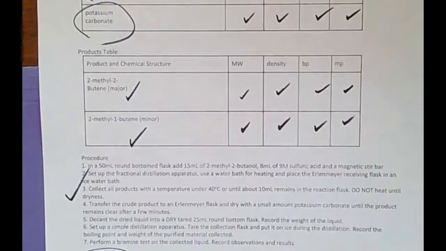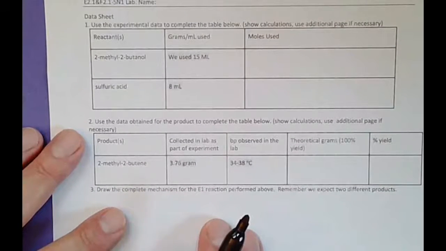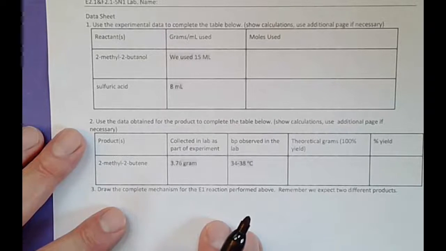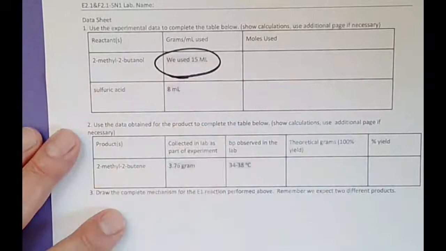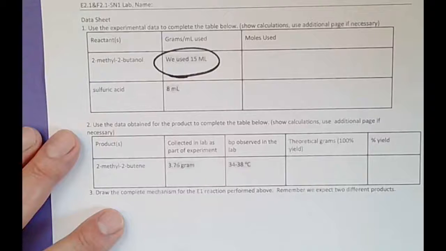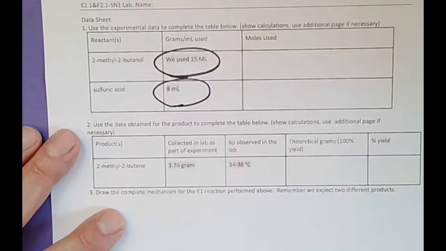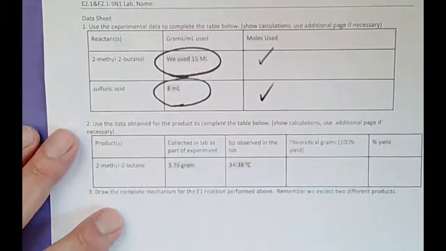This also has two pages. On page 2 is the product. When we went to the lab, we did the distillation, as you'll see. I propose that we use 15 ml of the alcohol and 8 ml of the sulfuric acid. Then we ask what the moles would be, so you can calculate that.